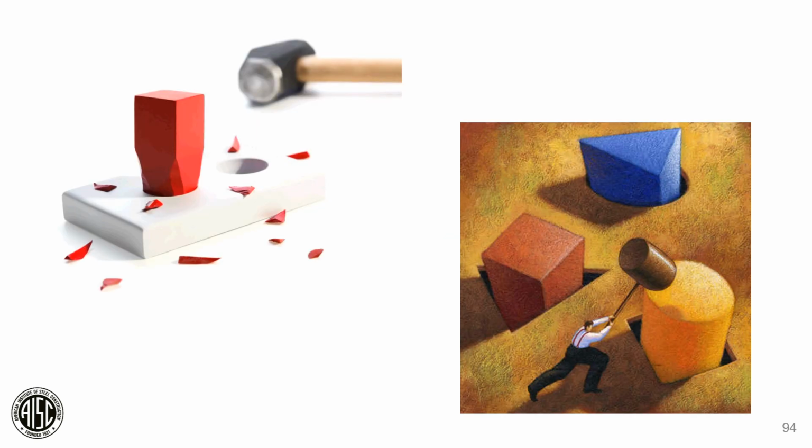So in summation, remember, do not over-specify material and take a square peg and try to put it into a round hole and chip it off and cost more money for every chip you have there. Also, do not under-specify material and try to put a round peg in a square hole and leave a lot of gaps.